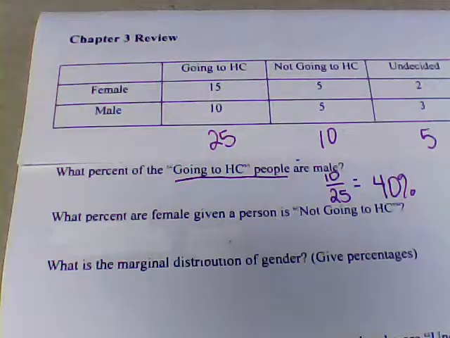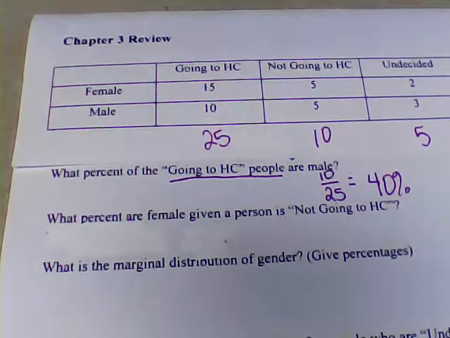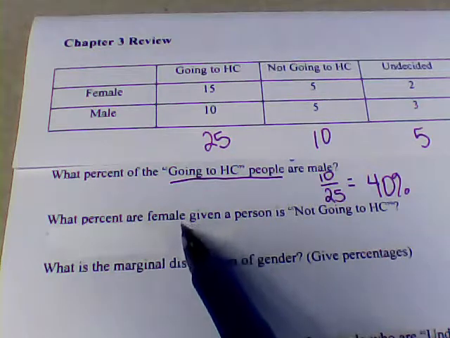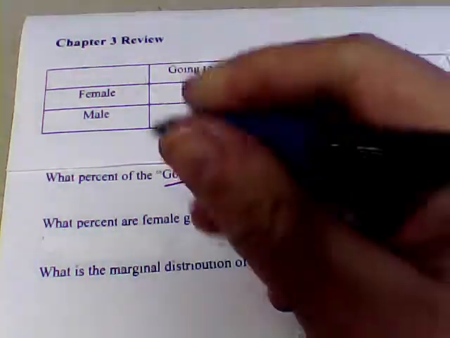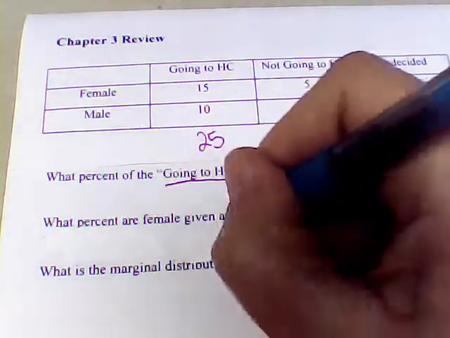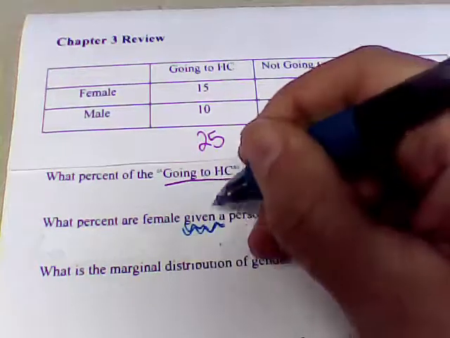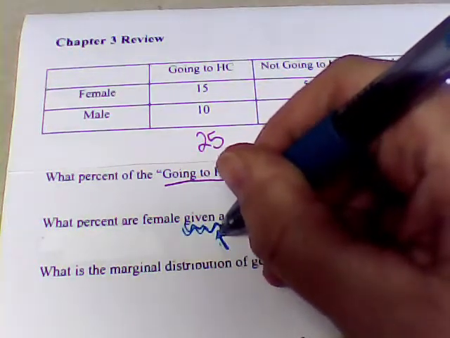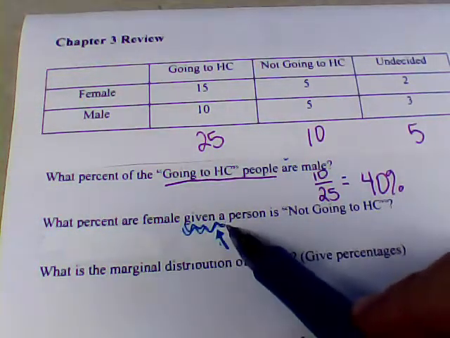Okay. All right, now we're looking at one that has some kind of funky wording. So it says, what percent are female given a person is not going to homecoming? And I realized, hence the whiteout, this given is something different that we did not talk about in class. So it won't be on the quiz, but just for those of you who like to know all things, it's going to come up later in our probability chapters.